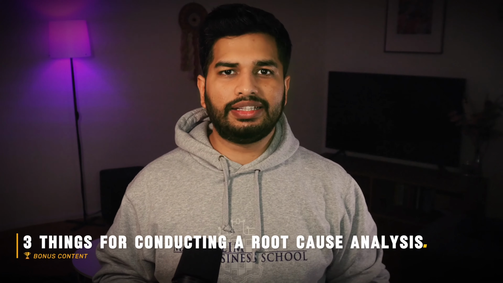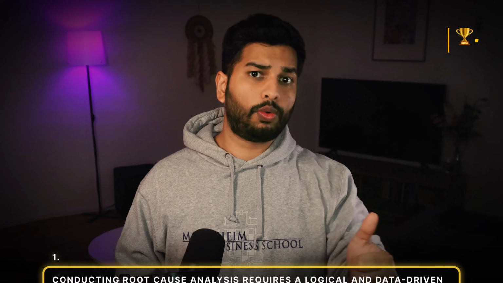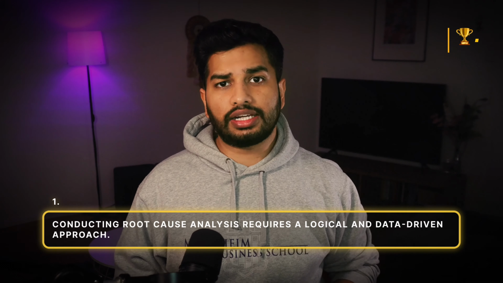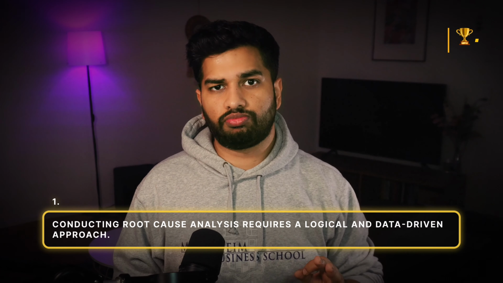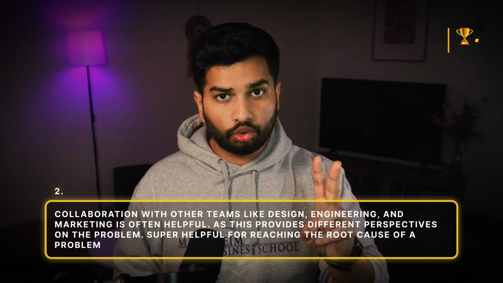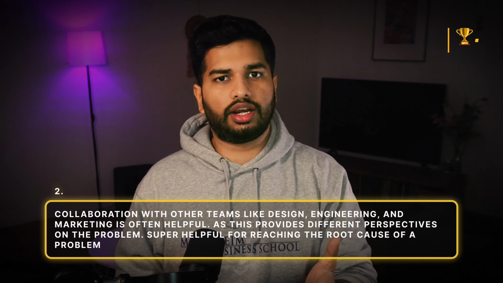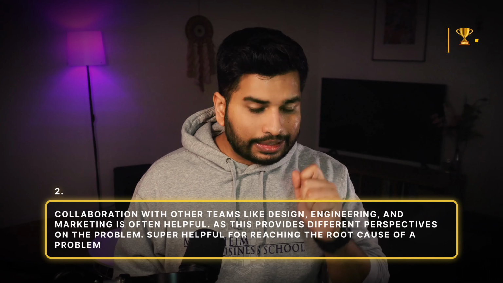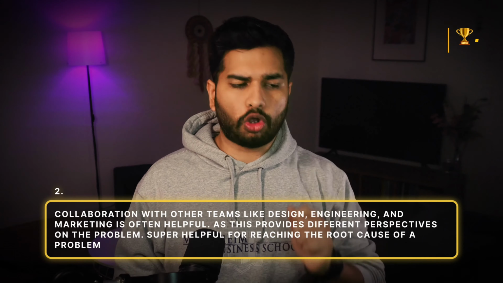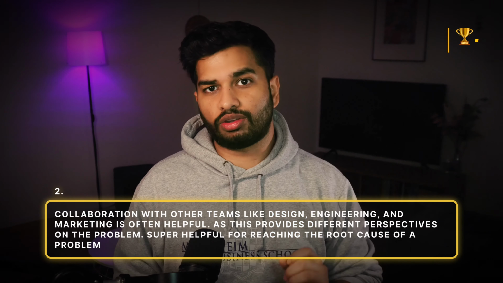Always keep in mind these three things for conducting a root cause analysis, whether for an interview or an actual product. Number one is conducting root cause analysis requires a logical and data-driven approach. Number two, collaboration with other teams like design, engineering, or marketing is often helpful, as this provides different perspectives on the same problem. Super helpful for reaching the root cause of a problem.